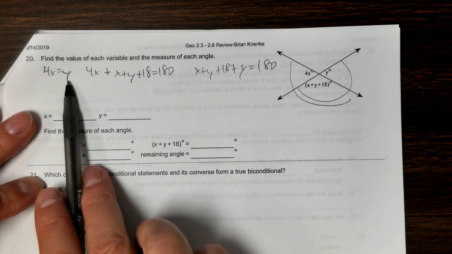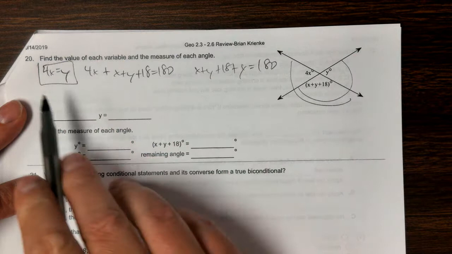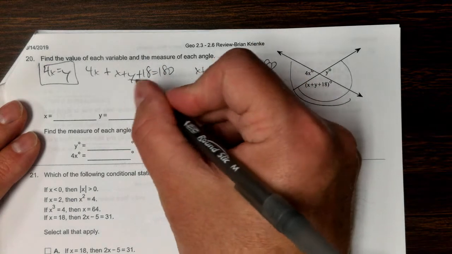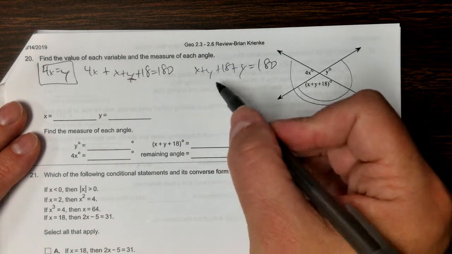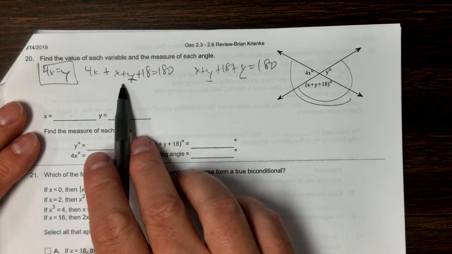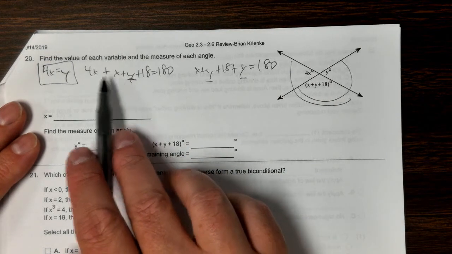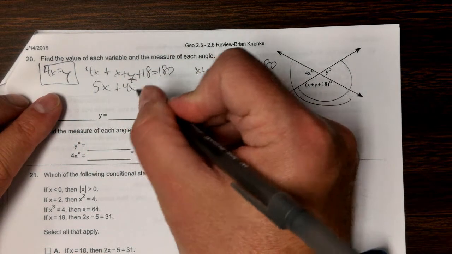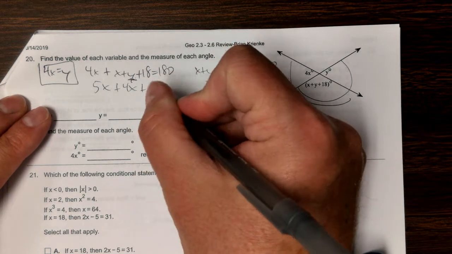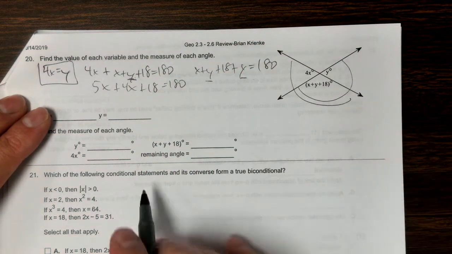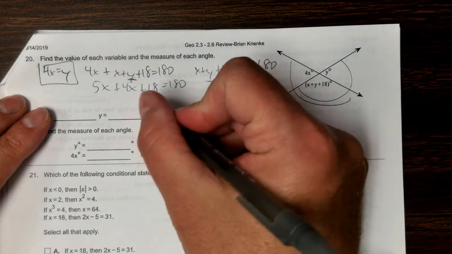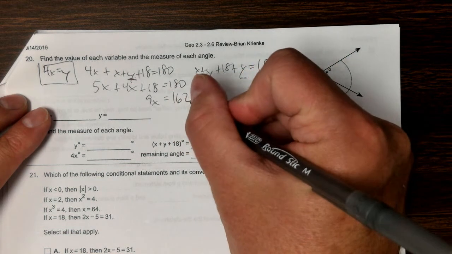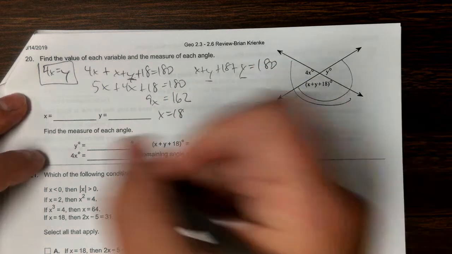Now, this one's set up perfectly for solving by substitution. So we have y equal 4x. So you can either plug that in here once or here twice. And so I'm going to plug it into this one. 4x plus x is 5x, and then y is really 4x plus 18 equal 180. So now 4x and 5x adds up to 9x, and you subtract 18 from both sides to get 162, and then you divide and you get 18. So x is 18.